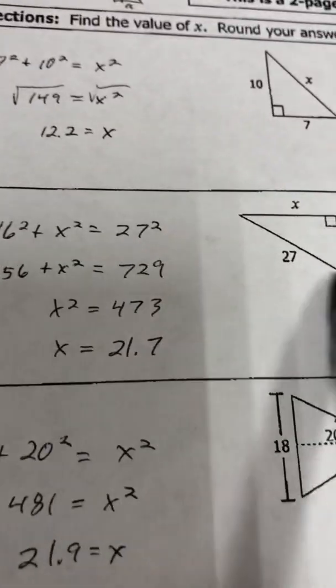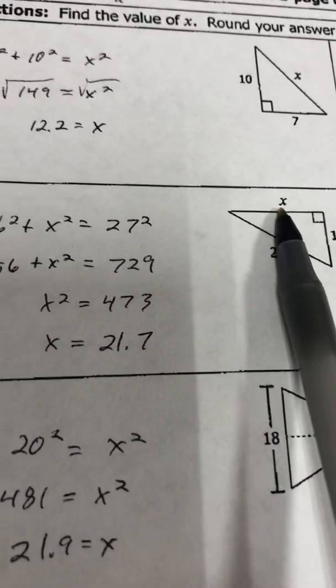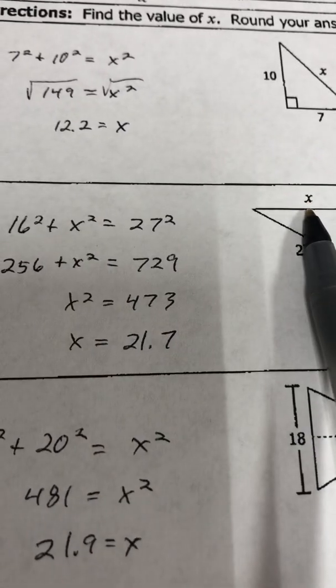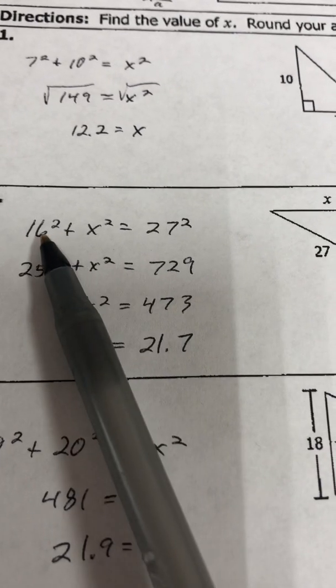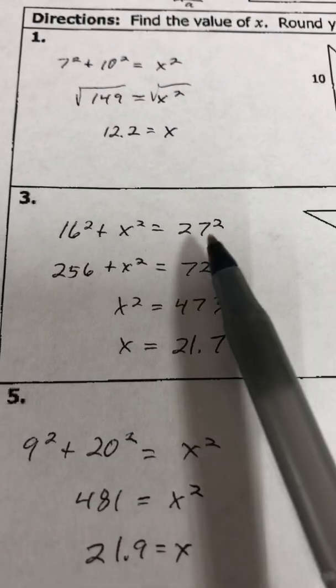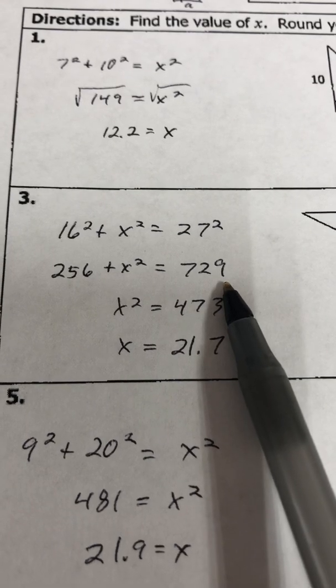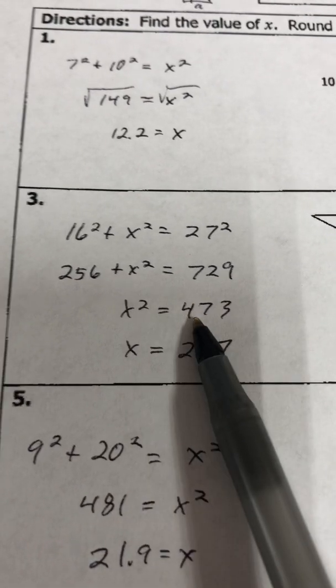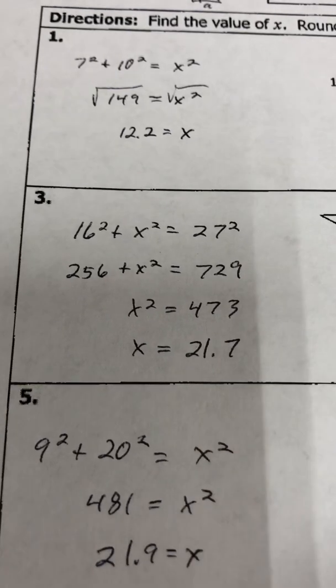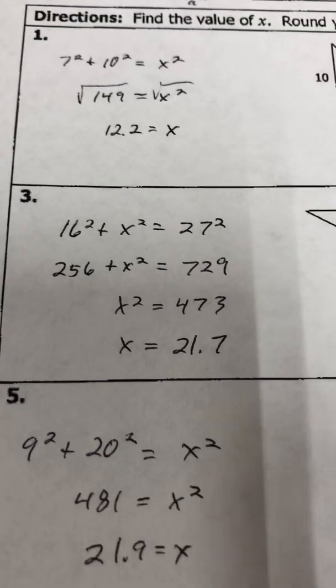Taking a look at number 3, I have 16 squared plus x squared equals 27 squared. I have to solve for, this would be side B, in other words, but I'm calling it x right now because it is named x. So I figure out that 16 squared is 256 and 27 squared is 729. I subtract 256 from both sides. I take the square root of 473 and I get x equals 21.7.